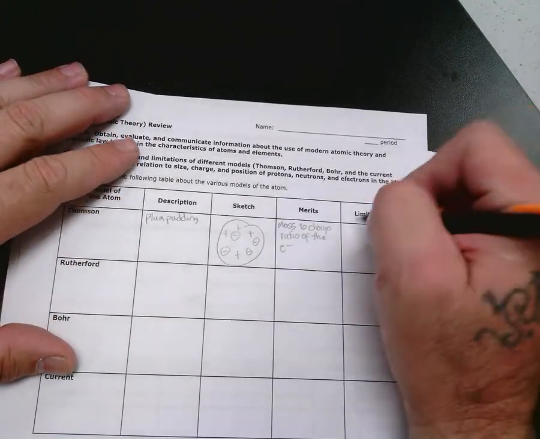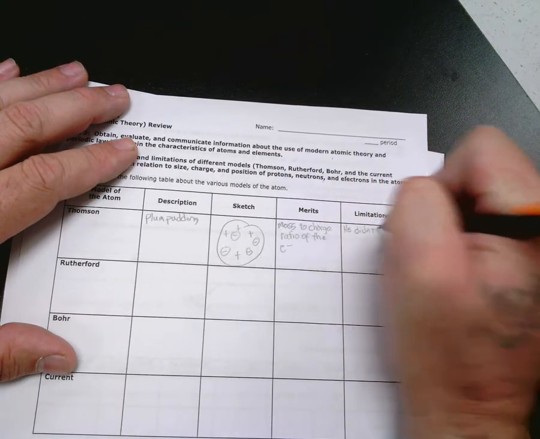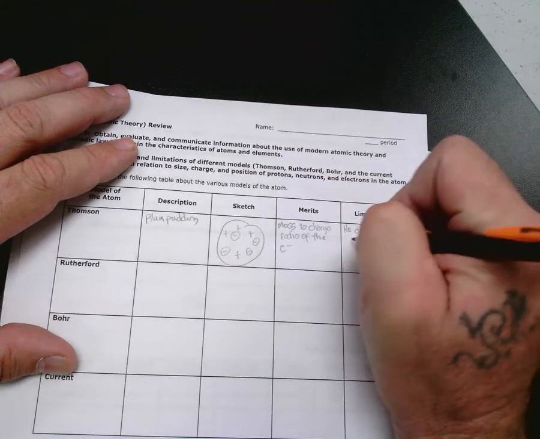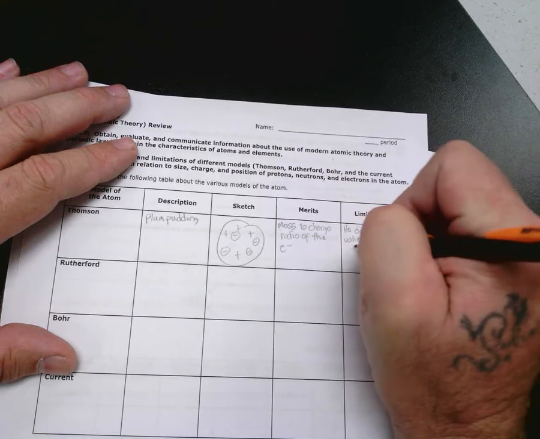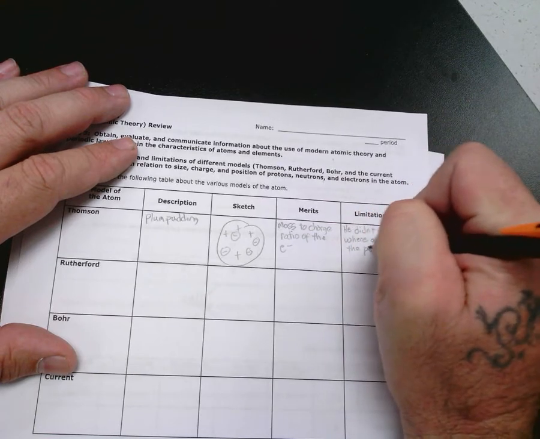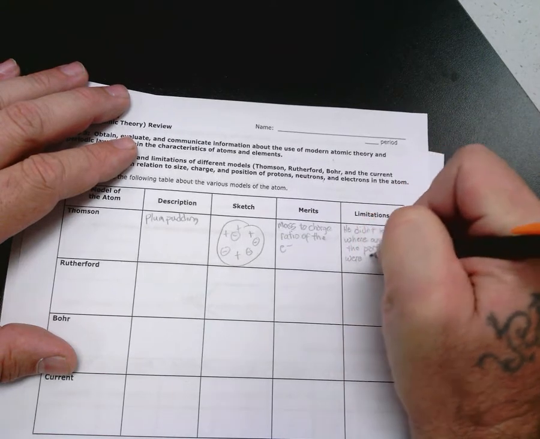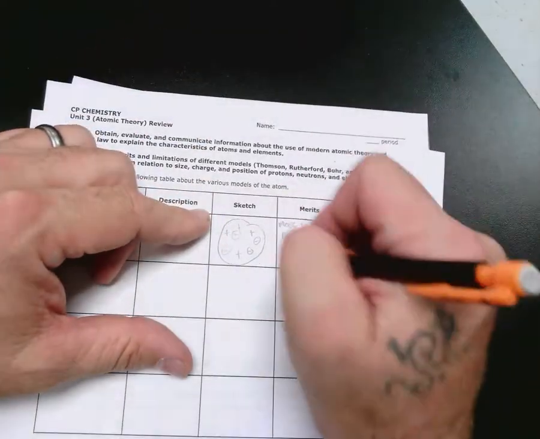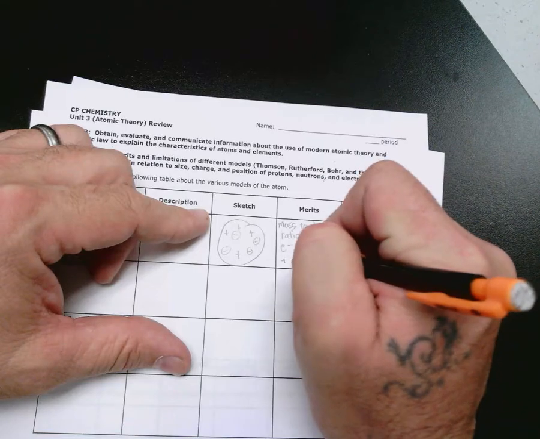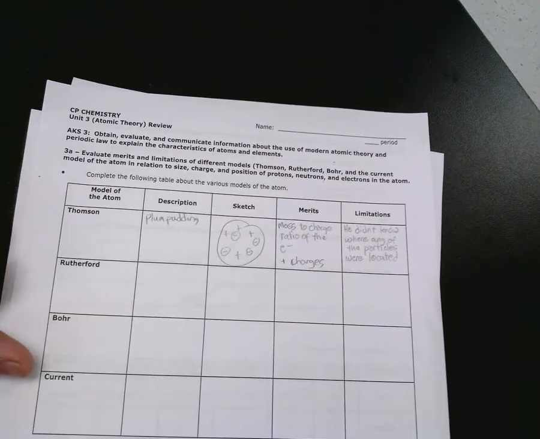The limitations, well, he didn't know where any of the particles were located. Yeah, so really all Thompson could tell us is that there were positive and negative charges. Fantastic. And I guess I should put plus charges. But he couldn't tell us where anything was, right?